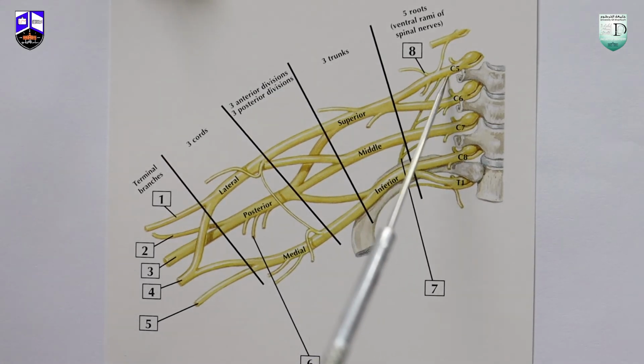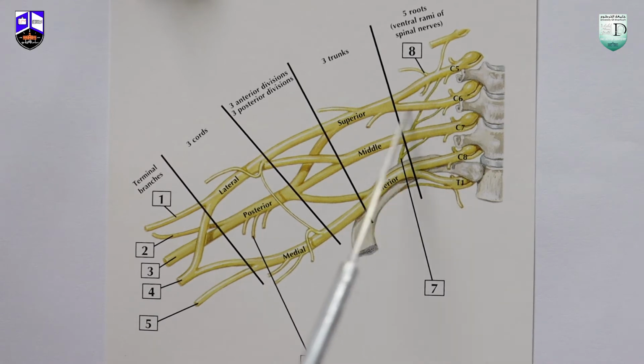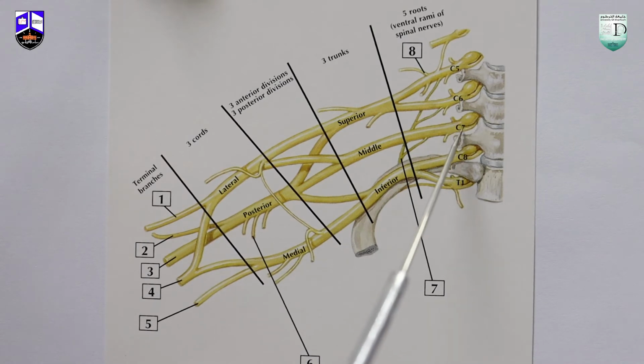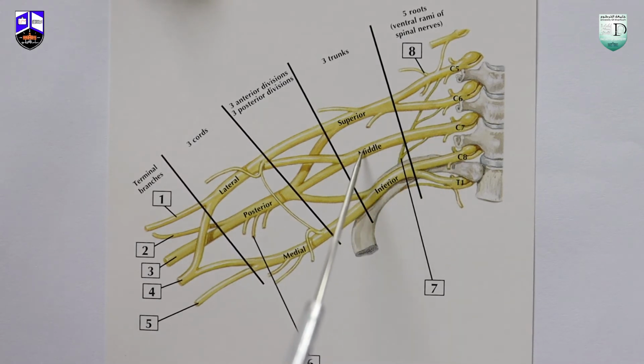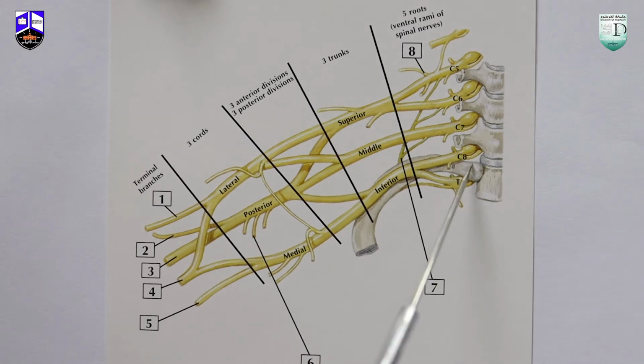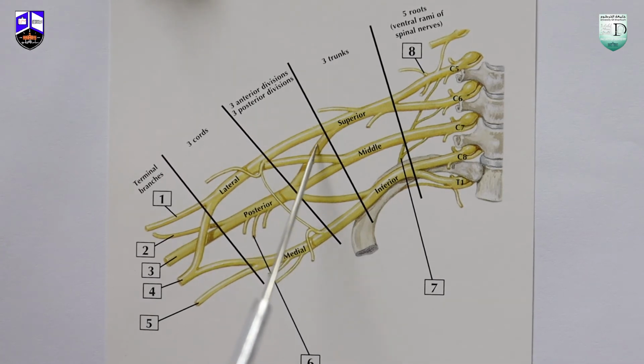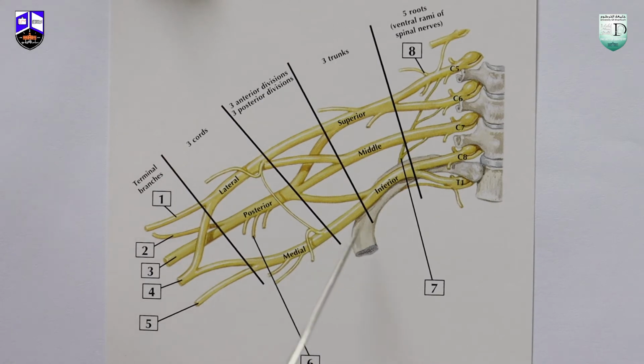Let's see, here is C5 and C6, so the upper two roots unite in order to form the upper trunk here. The middle root, which is C7, continues as the middle trunk, and the lower two roots, C8 and T1, unite together in order to form the lower trunk. So thus, each trunk then divides into two divisions. This is the anterior, and this is the posterior division of the upper trunk, the anterior and posterior division of the middle, and this is the posterior and the anterior division of the lower trunk.